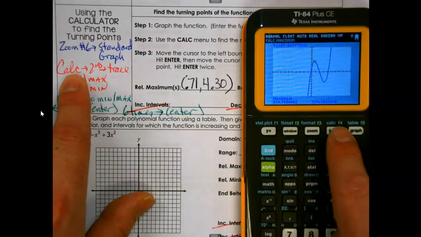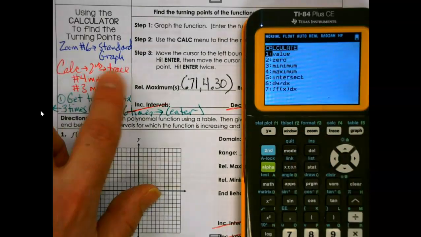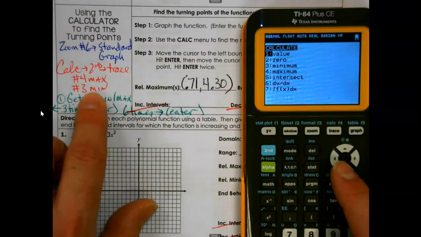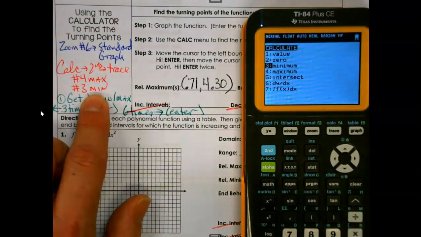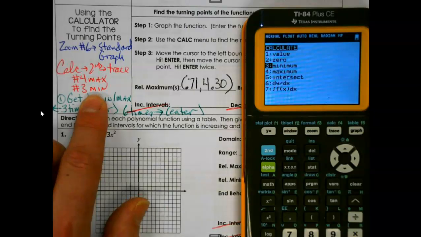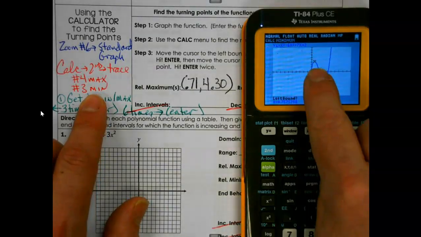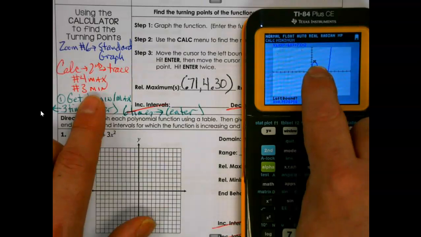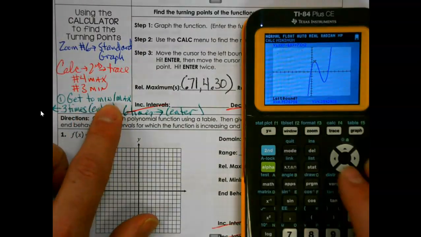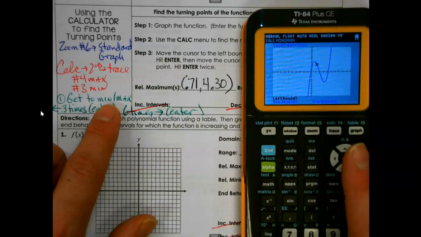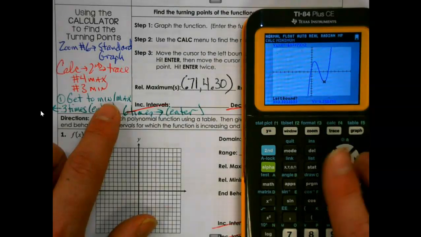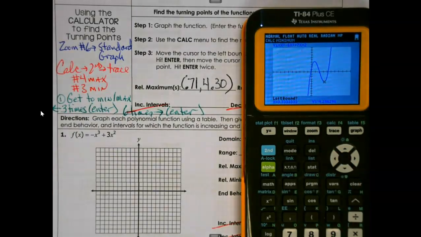So, second trace. Now we're back to our calculate menu. But this time we're looking for the minimum. We're looking for the bottom that's in the valley. So I hit enter. My little cursor person is back here. So we got to get to the minimum first. So just using, in this case, our right arrow, we're going to get as close to the minimum as we can. It does not have to be perfect. As long as you're close to the bottom, you're good. And then we start the whole arrows thing.